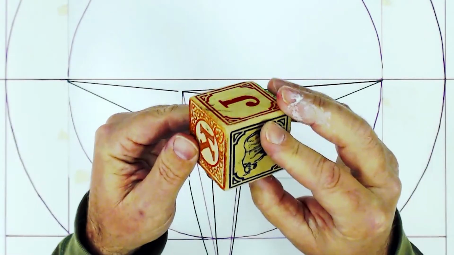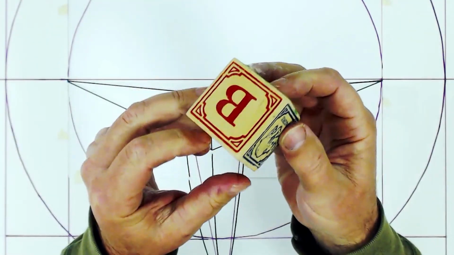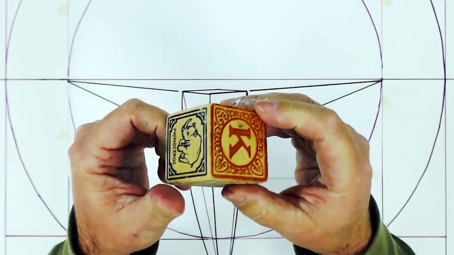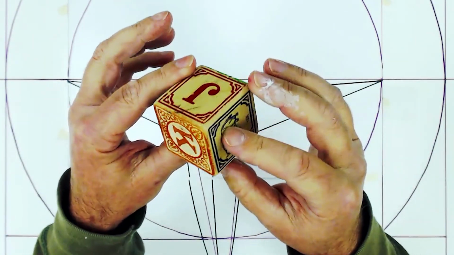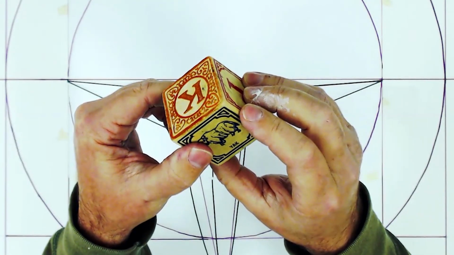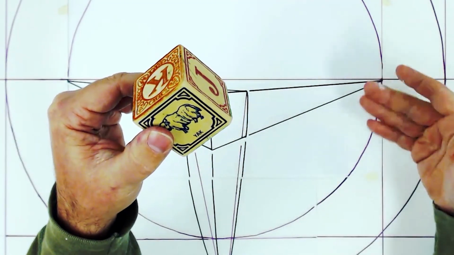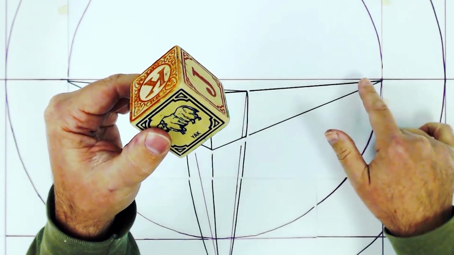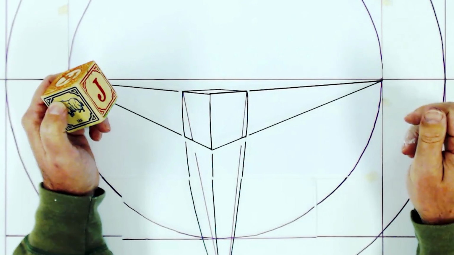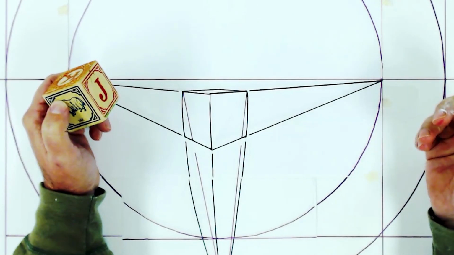But just like this little block in my hand, we want to be able to tumble, twist and spin things in all different directions. When you think of things as a sphere instead of just a straight horizon line, that becomes pretty easy. So I'm going to show you that in the next tutorial.